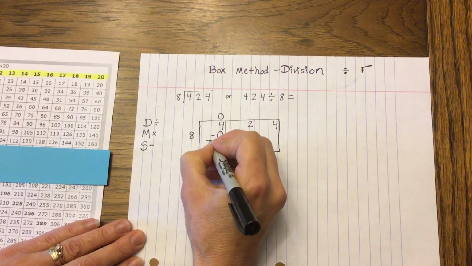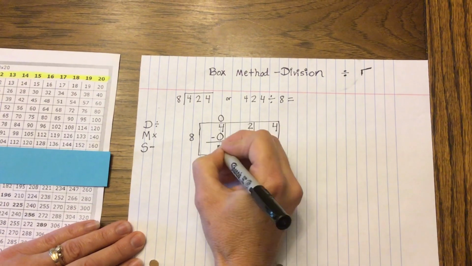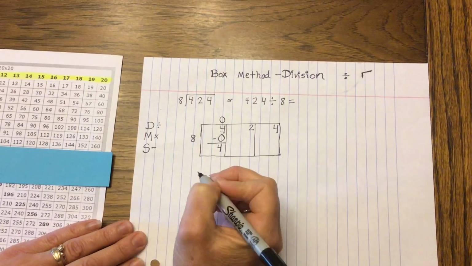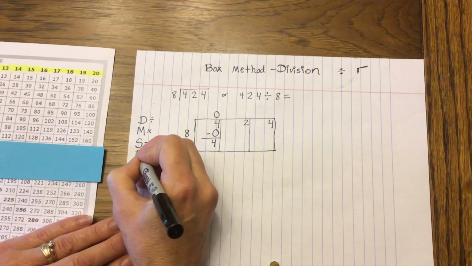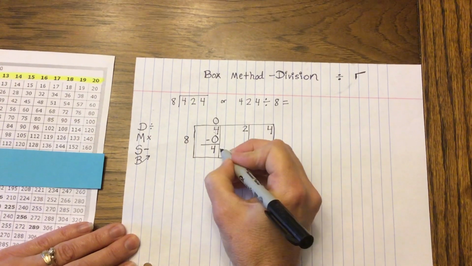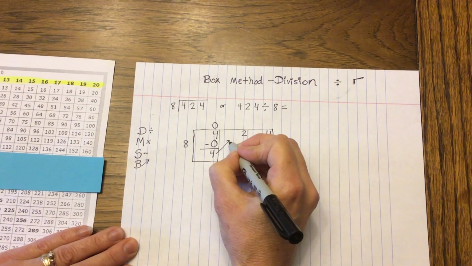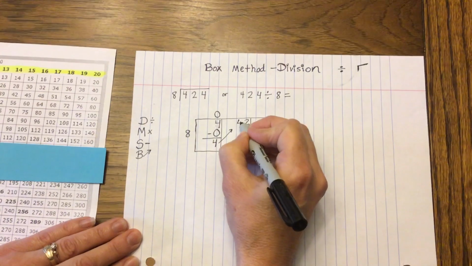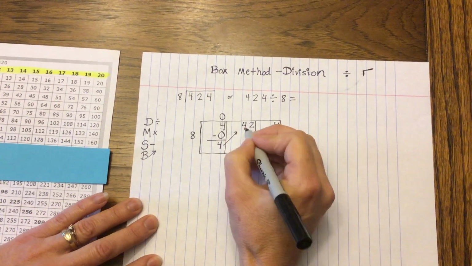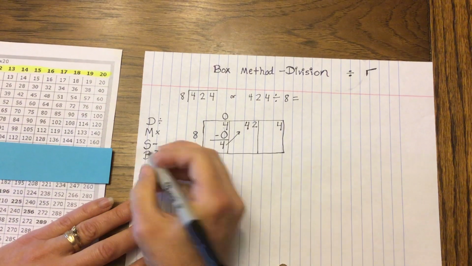So now I'm going to subtract: 4 take away 0 is 4. And put that down here. Now my next step is going to be bring across. I'm going to take this 4 and bring it right across and park it right next to my 2. So now I have 42.